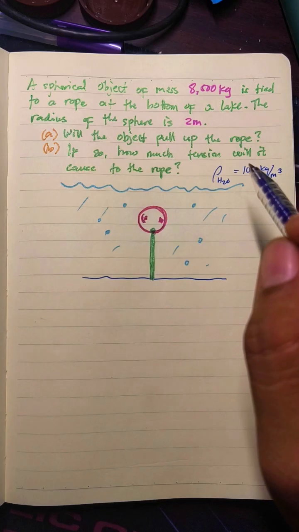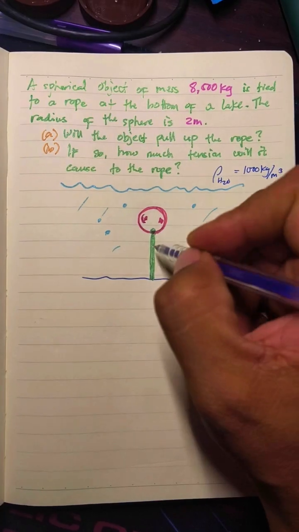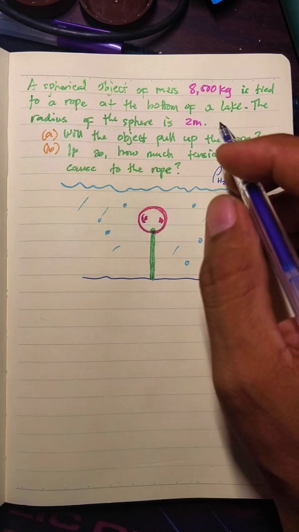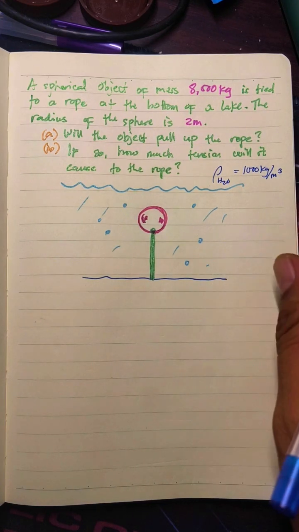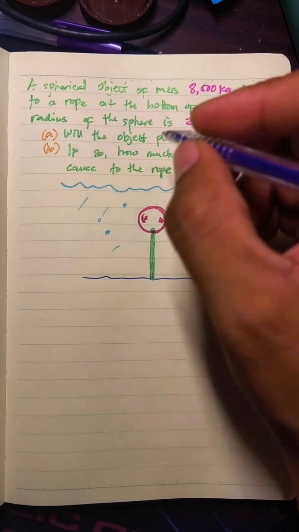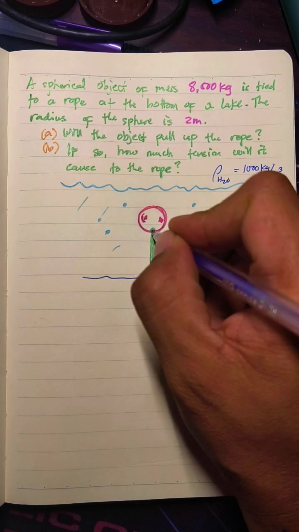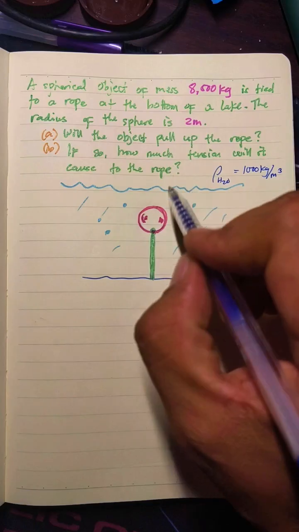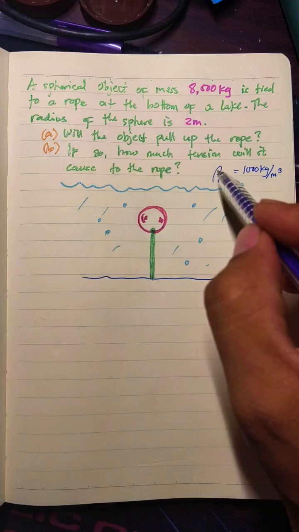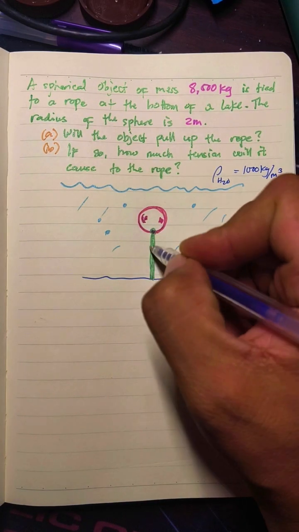Okay, so the question now is: will the object pull up the rope? I don't know the right word for this one, because I just made this problem up. Actually, most of the problems in this channel I just made up. So meaning, will it be able to stretch or to pull the rope up? And if this object will pull the rope up, how much tension will it cause to the rope? First, let's ask, why will the object be able to pull this up?